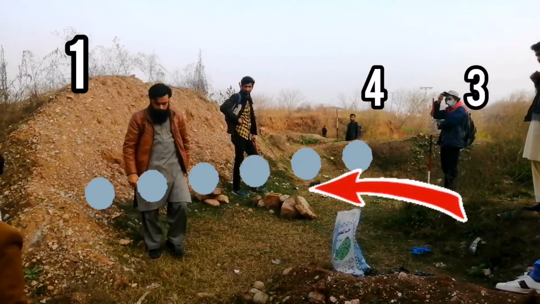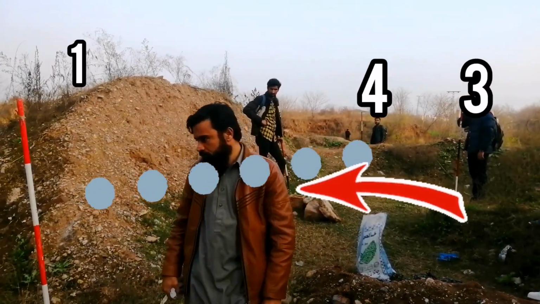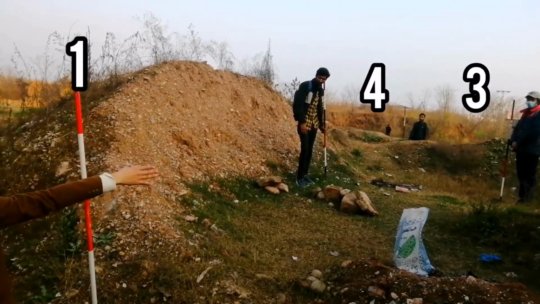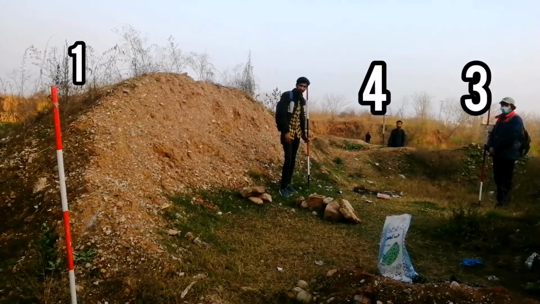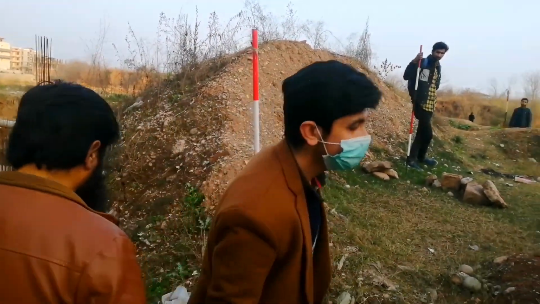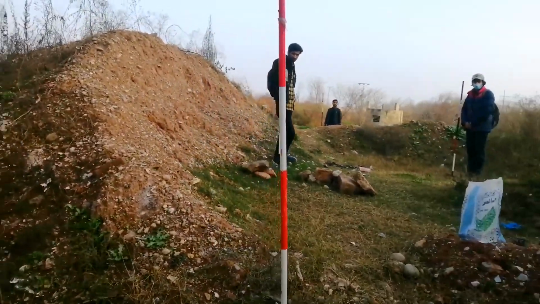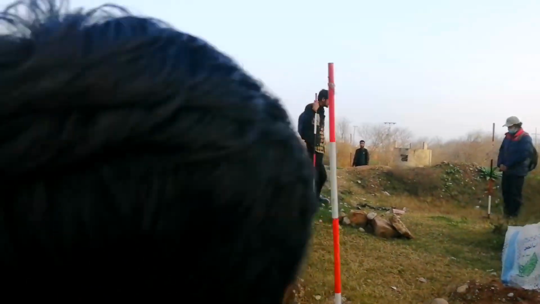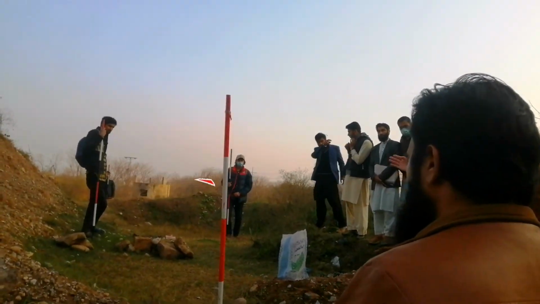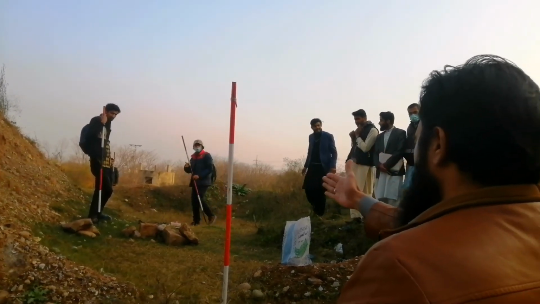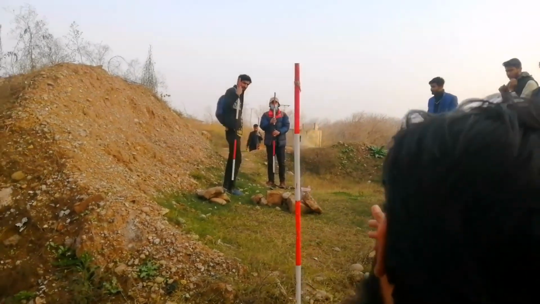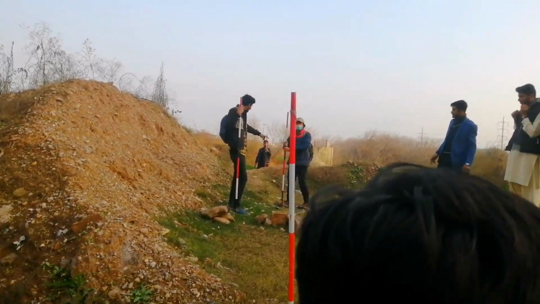So now I have asked one student to stand at the point 1 and cite the station 4, and ask the surveyor standing at the point 3 to come in the straight line with 1 and 4. So now the student has come to the point 1 and he will ask the surveyor standing at the point 3 to move to the left so that he can range the rod 1 with the station 4. So he's guiding the student to come in a straight line with the first point and the 4th point.